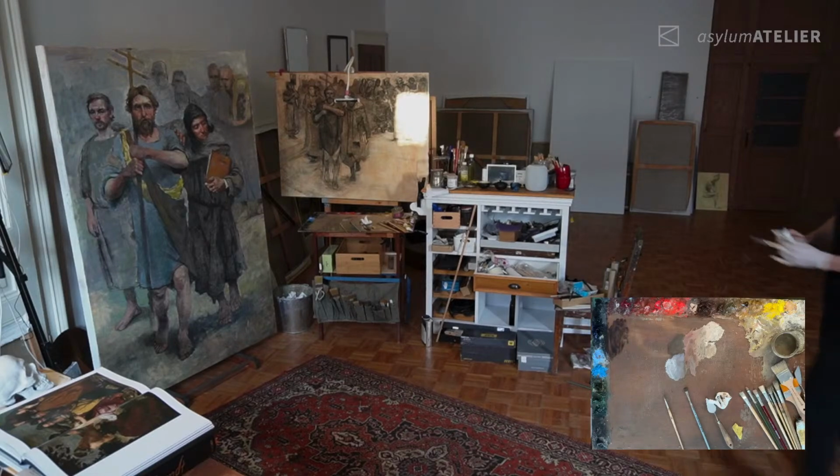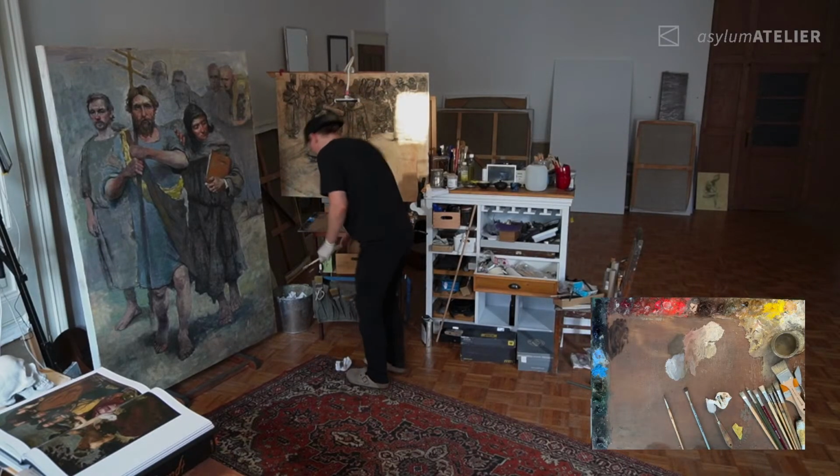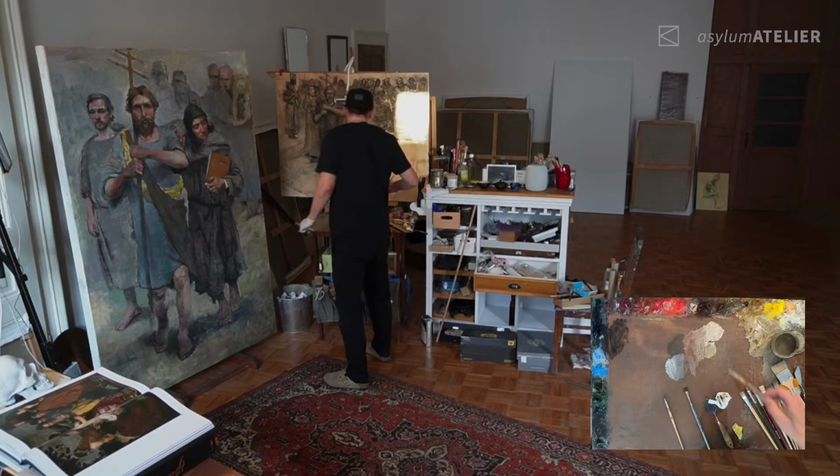Okay, he should be definitely lighter. I thought that I'm going to make it darker, but no, let's make it really light.